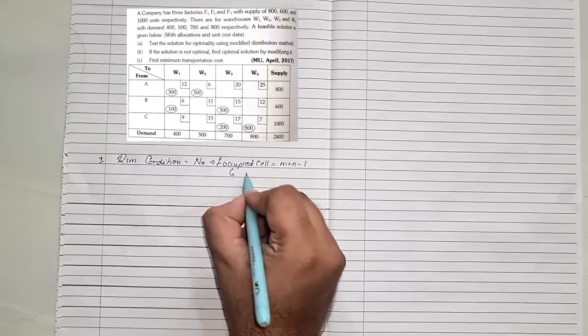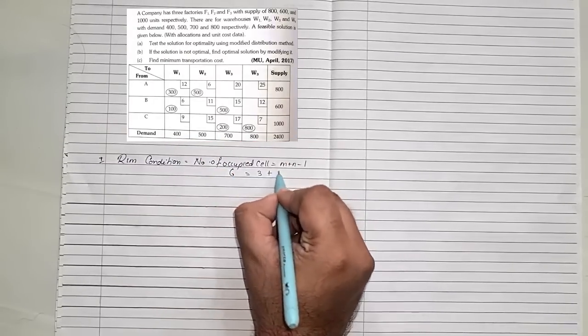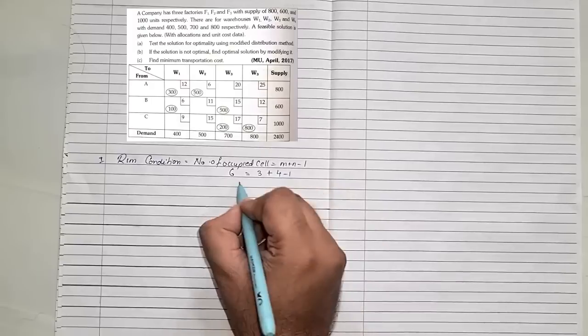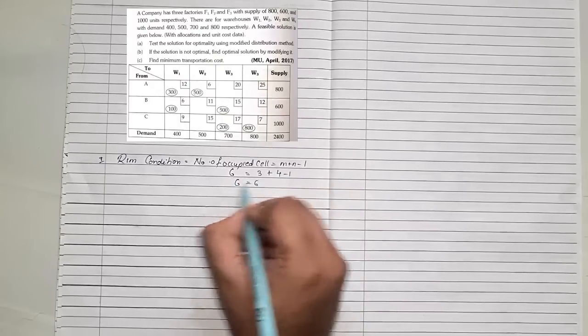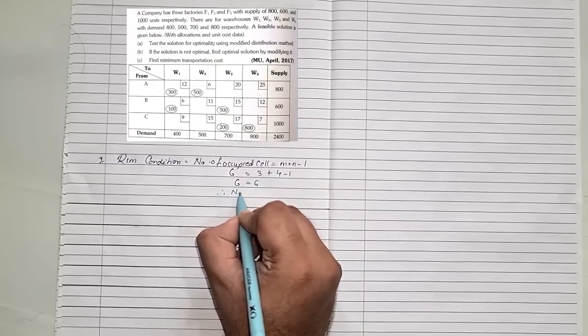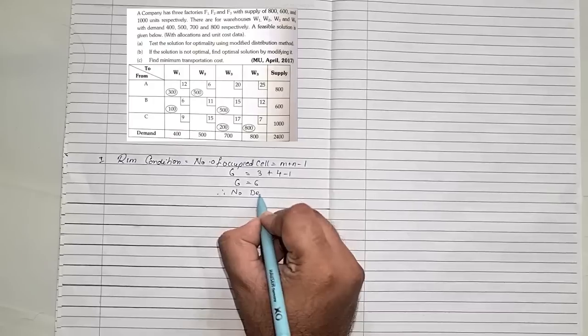Number of occupied cells in the question they're giving: 1, 2, 3, 4, 5, 6. If you can look, there are 6 occupied cells. M is 3, n is 4, so 3 plus 4 is 7, minus 1 is 6. So it is telling us, therefore there is no degeneracy.